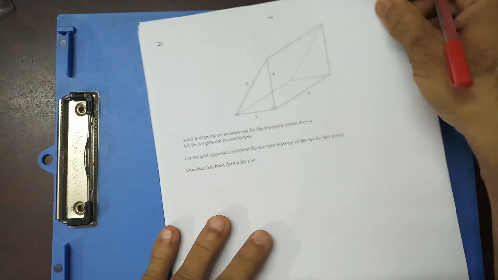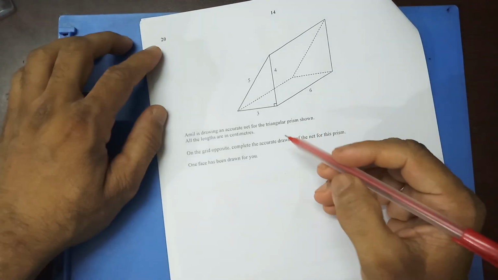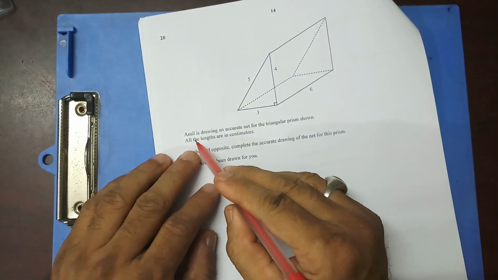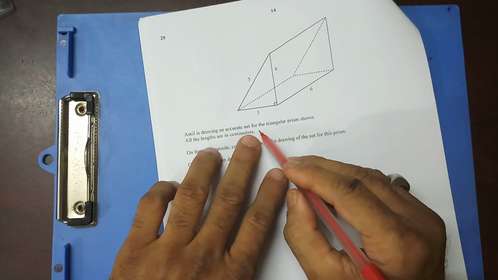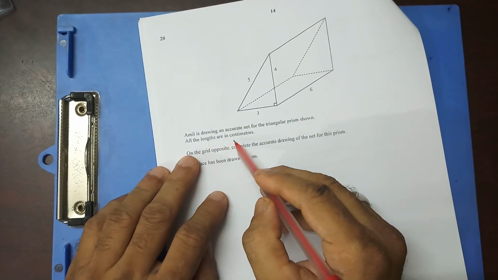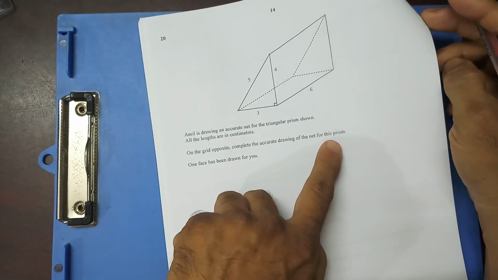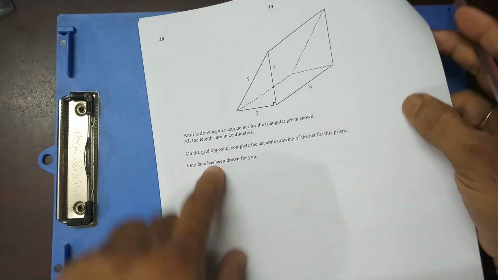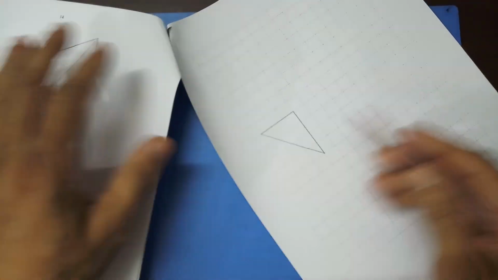Now, next one is net. This is a new topic that was added last year. Question number 20. Amil is drawing an accurate net for the triangular prism shown. All the lengths are in centimeters. On the grid opposite, complete the accurate drawing of the net for this prism. One face has been drawn for you. When one face is drawn, then our choices are limited.